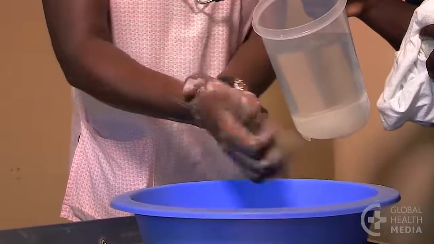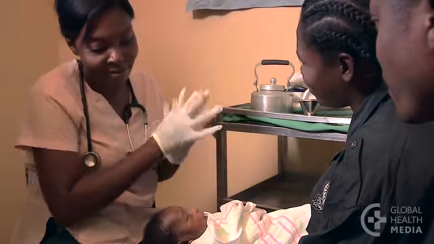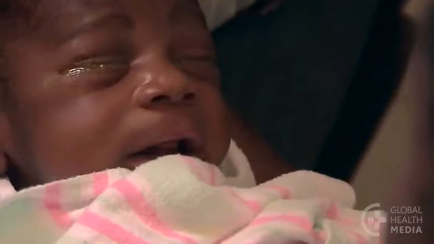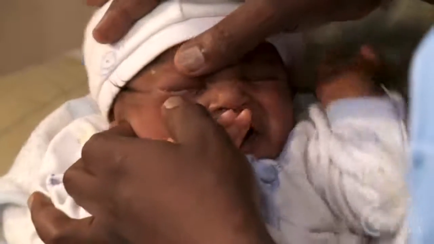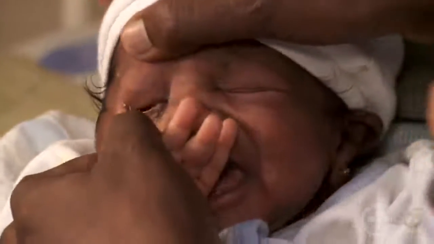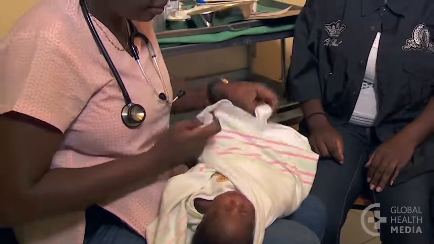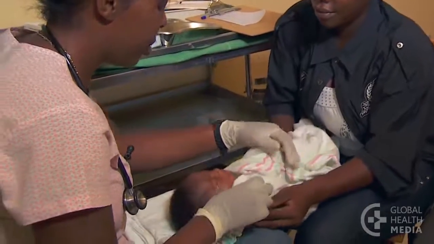Wash your hands and wear gloves to reduce the risk of spreading the eye infection to other babies. Next, examine the baby's eyes. When babies fuss and cry, it's hard to do a good eye exam. Try wrapping the baby. Then position her on the mother's lap, facing you.